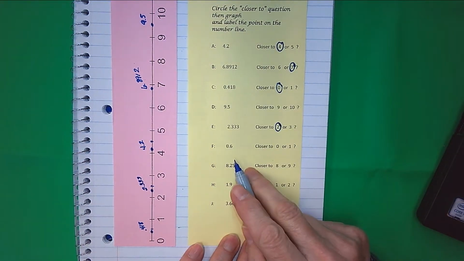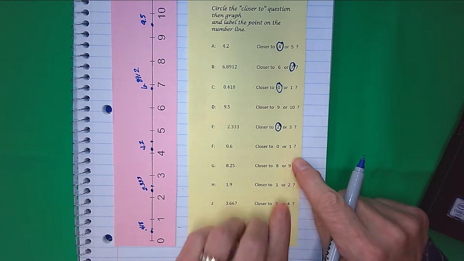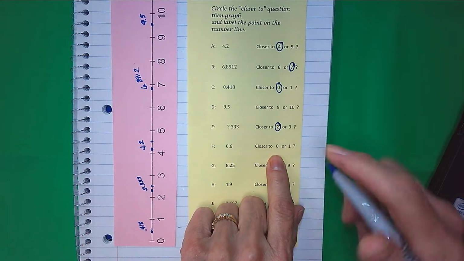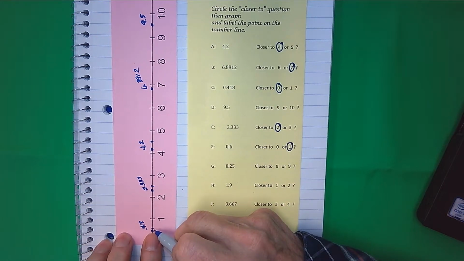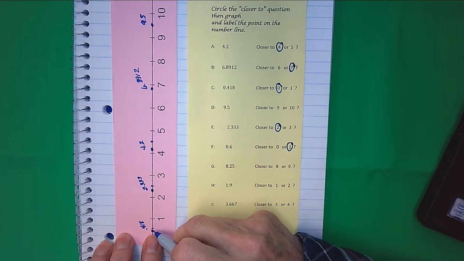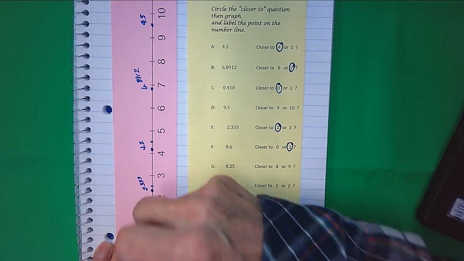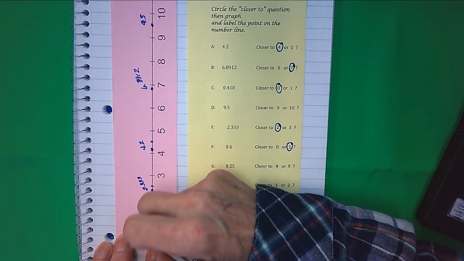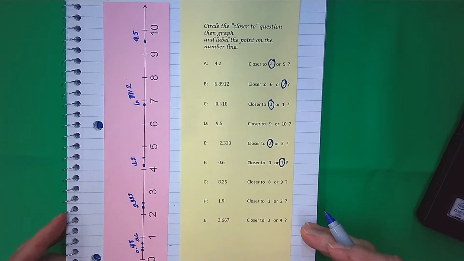Alrighty. Then 0 and 6/10. Again, like 60 cents. So is that closer to 0 or is that closer to 1? Well, that's going to be a little bit closer to 1. 60 cents is going to be to the right of this 0.5 mark here. So somewhere around right there. That's my 0.6.